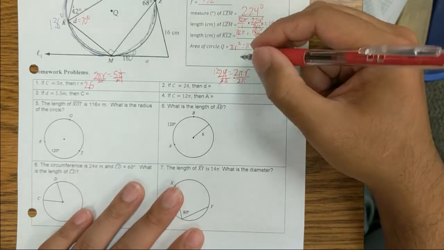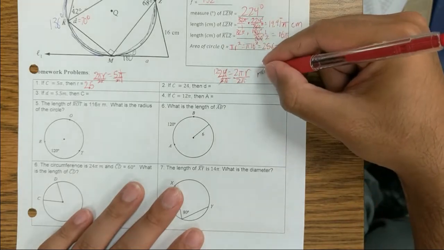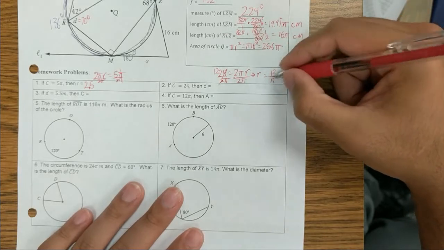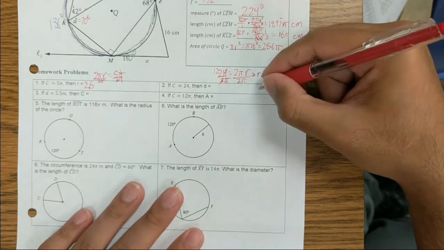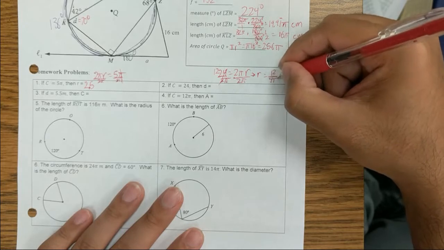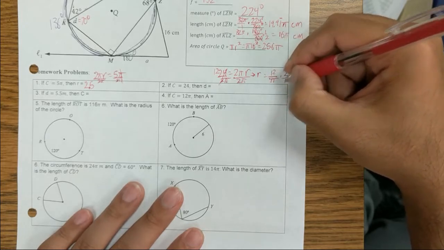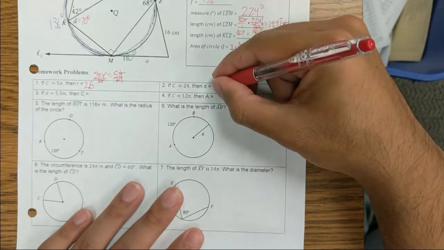So r equals 12 over pi, but then we want the diameter, so the diameter would be double that. So 12 over pi times 2 would lead to 24 over pi.